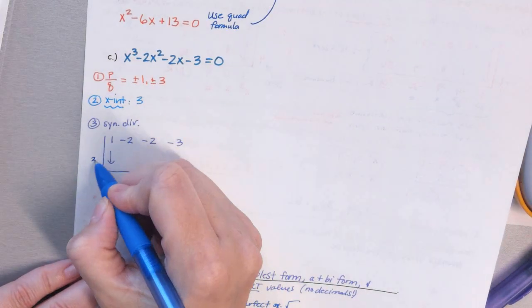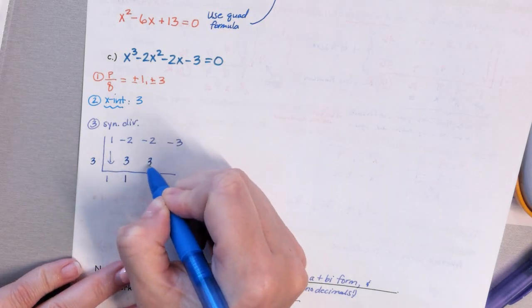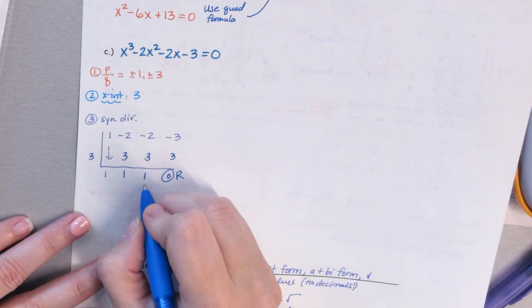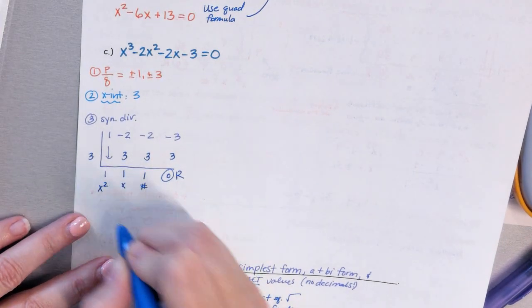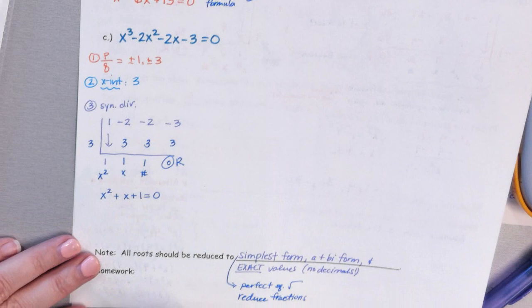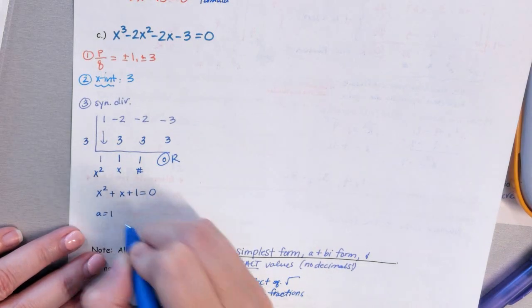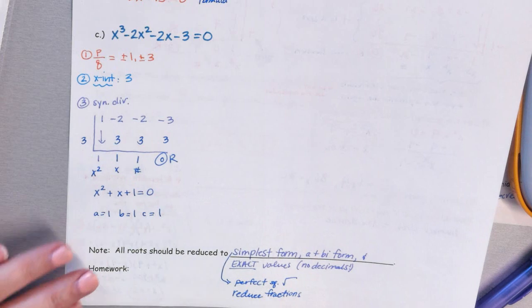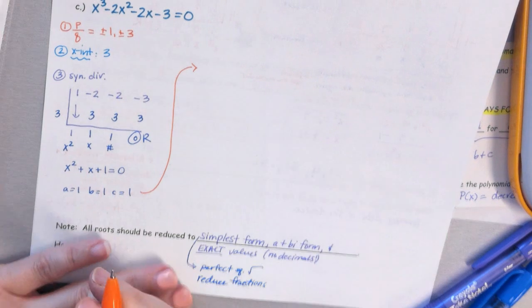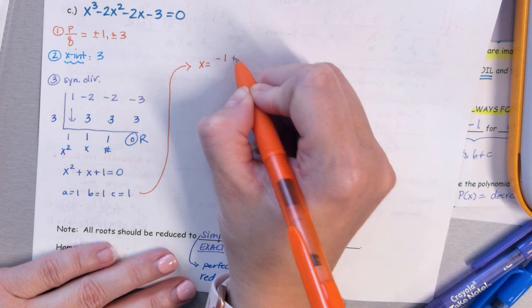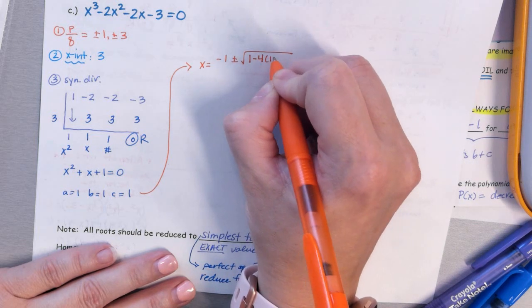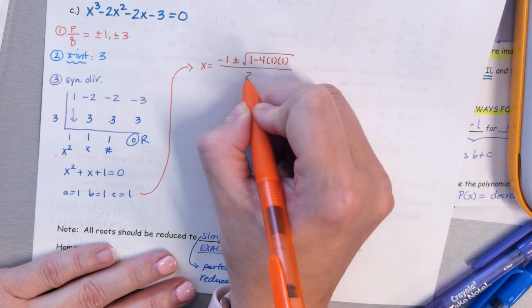So once we do this, we're going to be able to use the quadratic formula. So we have the x squared. How did this go? Did you get x squared plus x plus 1 equals 0? Okay, did we do the quadratic formula? This is pretty nice because everything's going to equal 1 when you plug it in. So x equals the opposite of b, plus or minus the square root of b squared, which is 1, minus 4ac, divided by 2a.